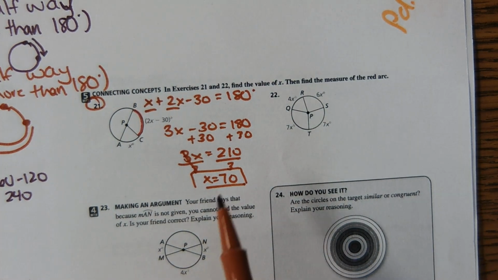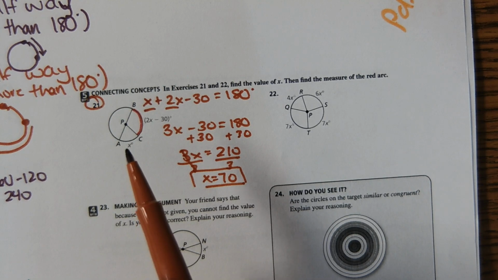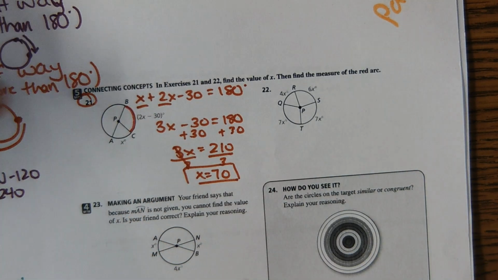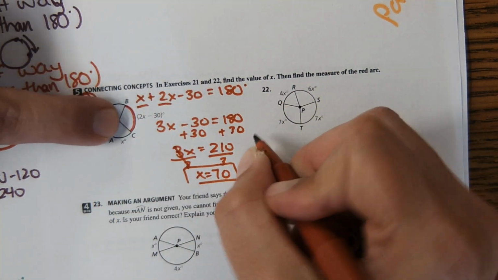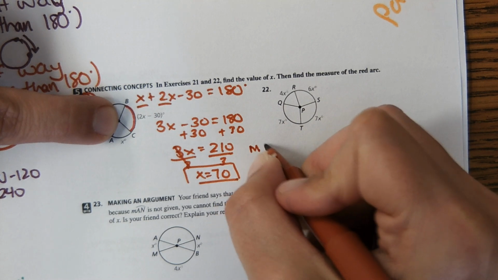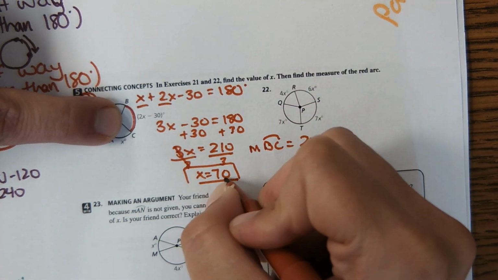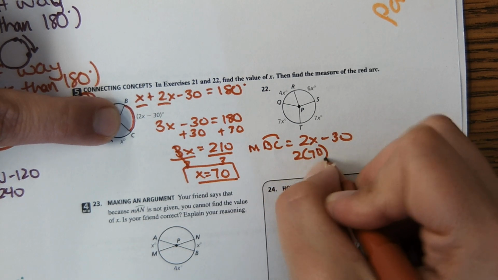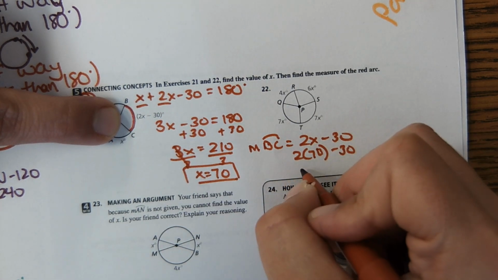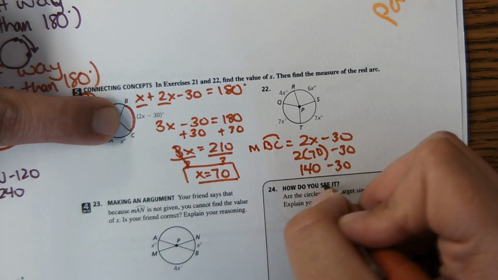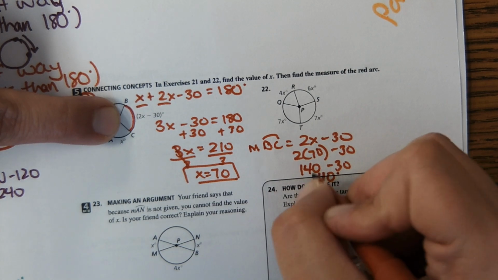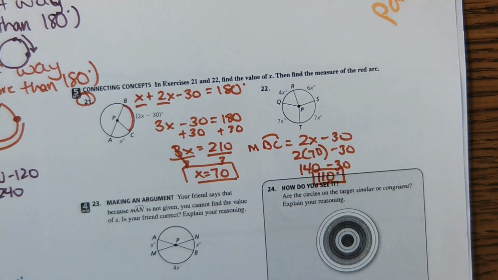But it doesn't say to find x, it says to find the measure of the red arc. So once we have x, we need to plug that in. So the measure of BC is 2x minus 30. We need to plug in 70. We get 140 minus 30, which would be 110 degrees. Like that.